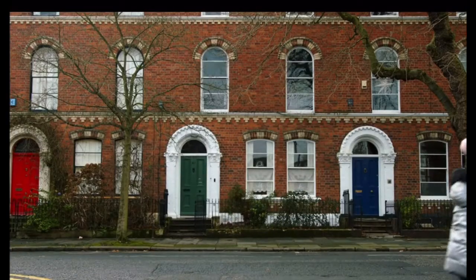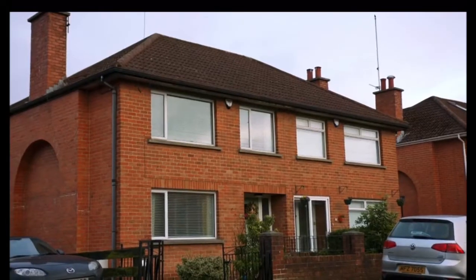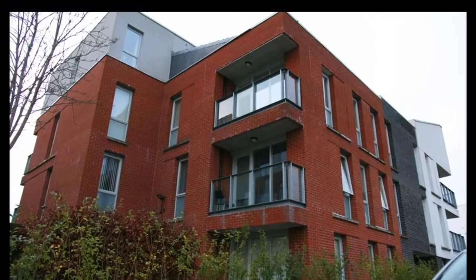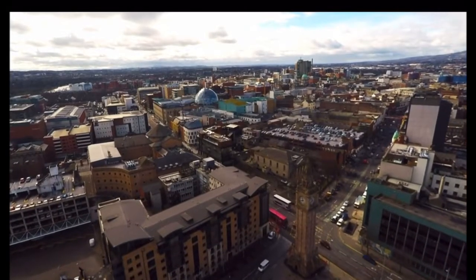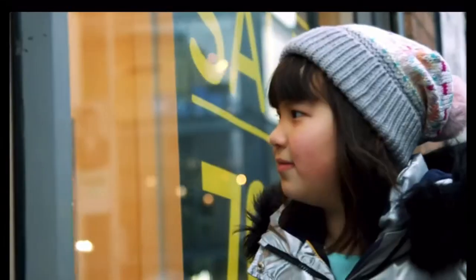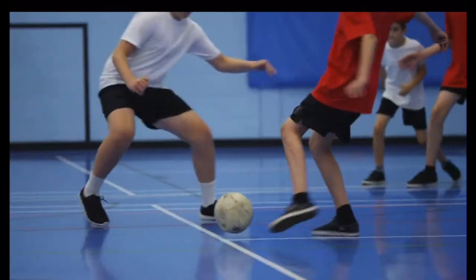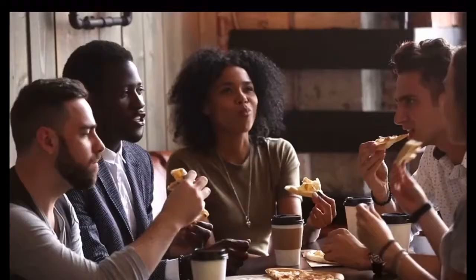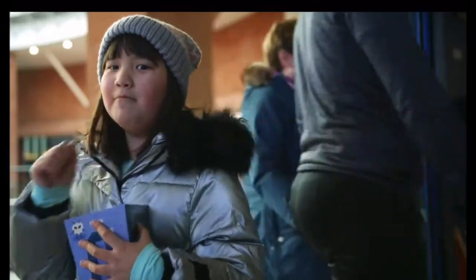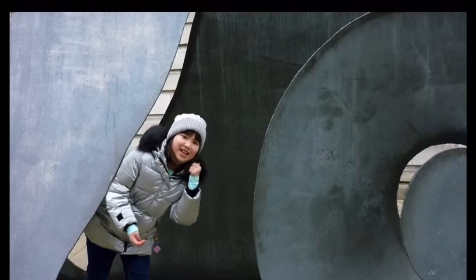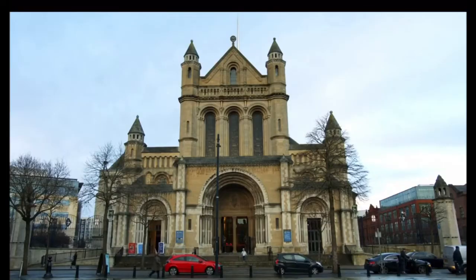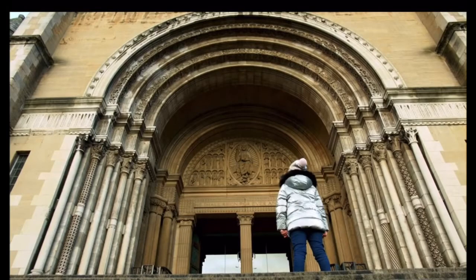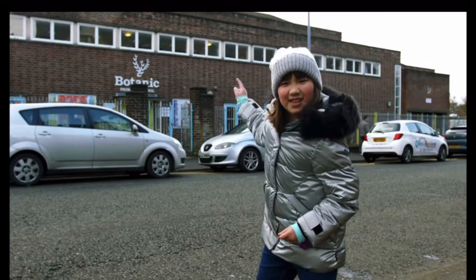All those people have to live somewhere, so you'll find lots of different kinds of homes. Some people live in houses, others in flats or apartments. Cities usually have a lot to offer. Shops, leisure facilities, restaurants, cinemas, museums, places of worship. Many have a cathedral, like this one. And of course, you're never far from a school in a city. Thanks, Isabel, for showing us around Belfast.